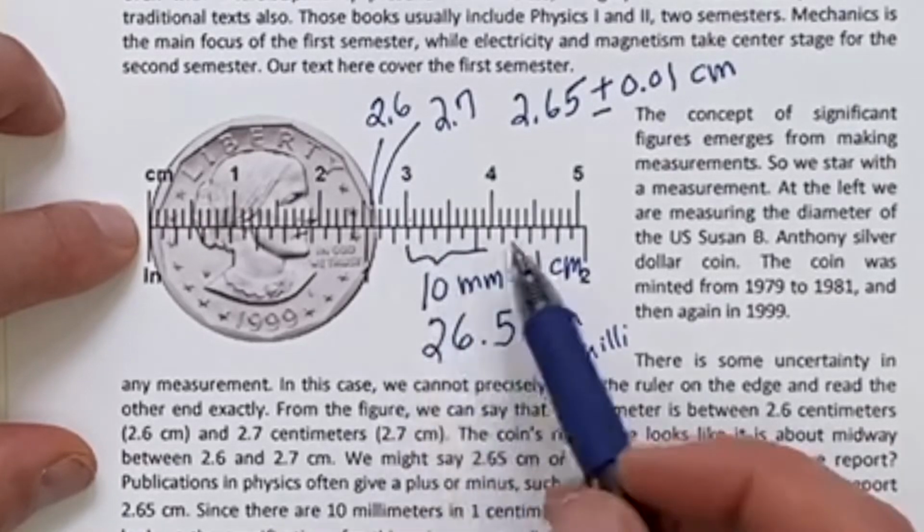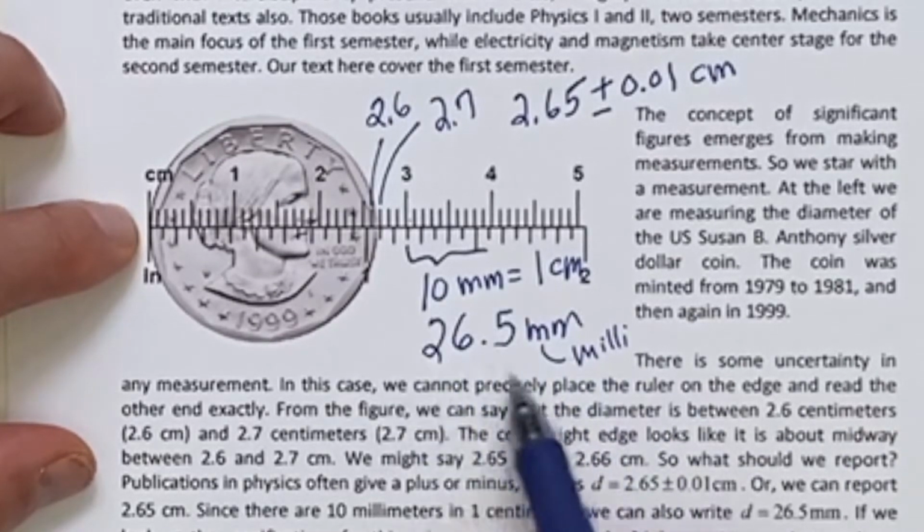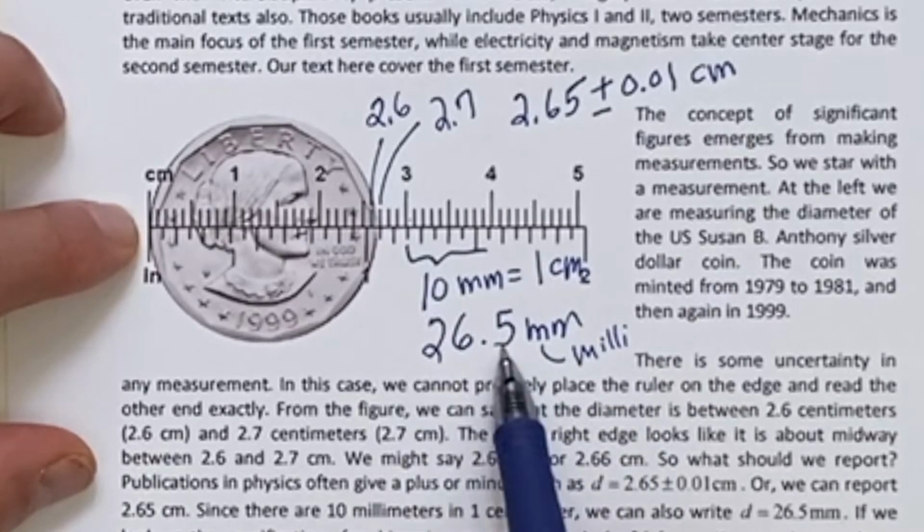We kind of did a good measurement here because that's what it actually is. It's made with that like specification, 26.5 millimeters. But this brings us to the concept of the significant figures. We say there's 3 significant figures here, the 2, the 6, and the 5.